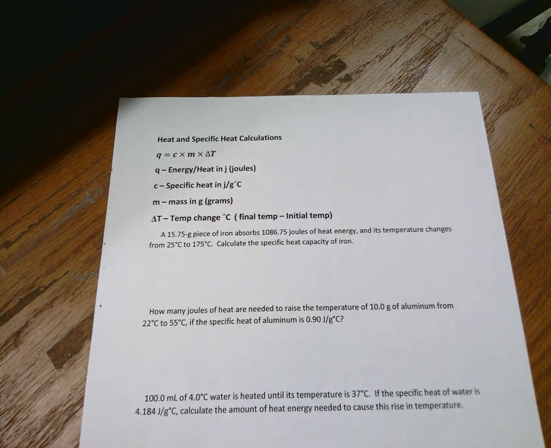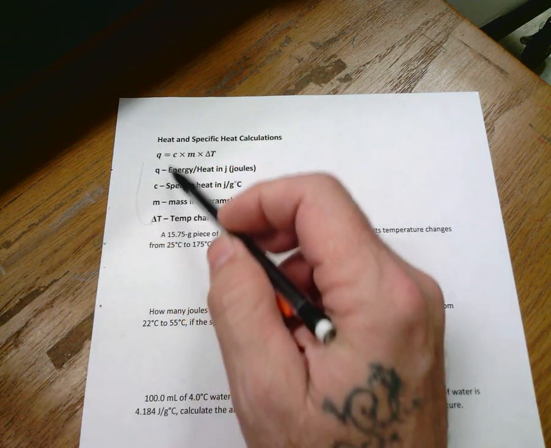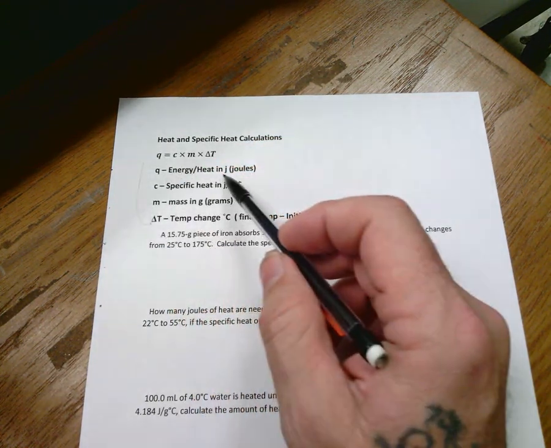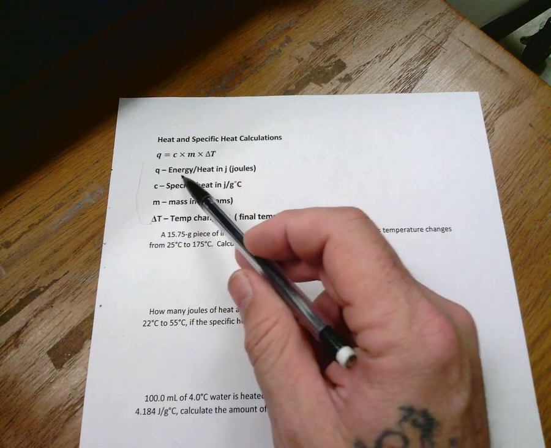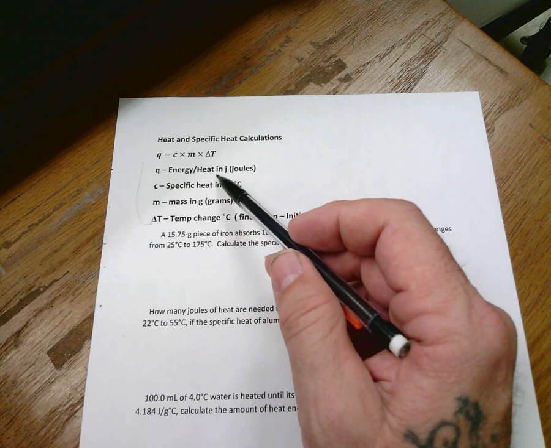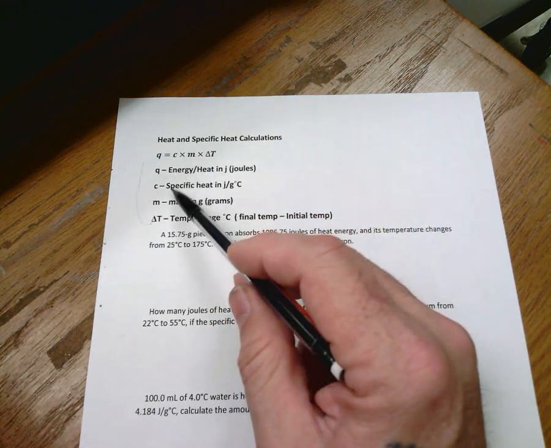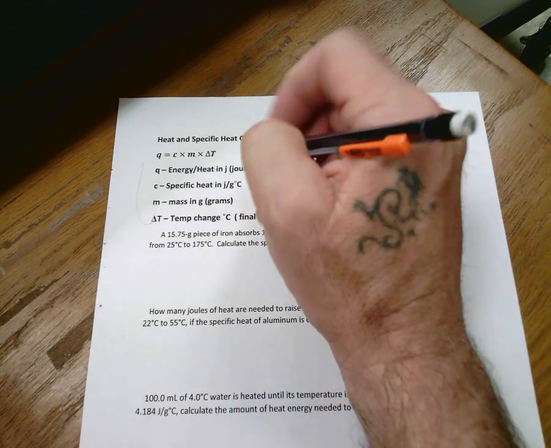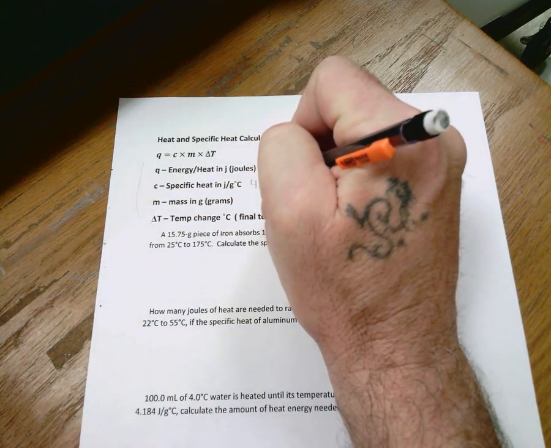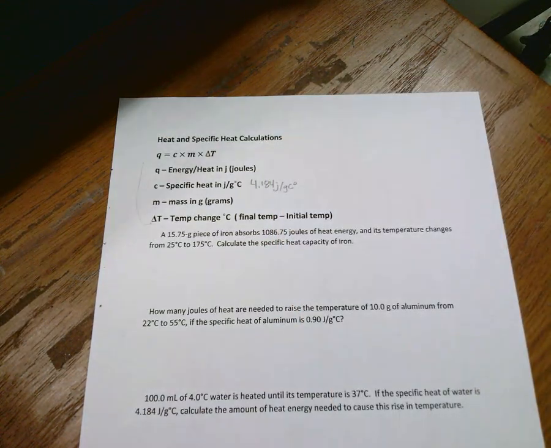Okay, mini lesson on specific heat. The big thing about specific heat is trying to remember this information right here: Q is energy, heat, in joules. Remember that energy, kinetic energy, and heat are basically the same thing. So I'm adding energy, and C is the specific heat, which for water is 4.184 joules per gram degree Celsius. m is mass in grams.